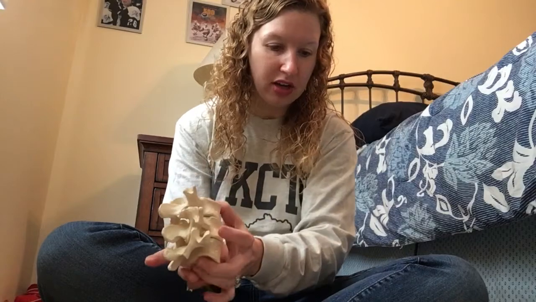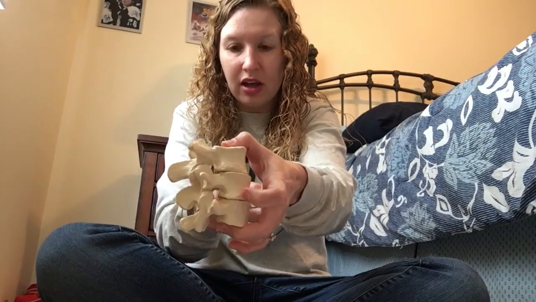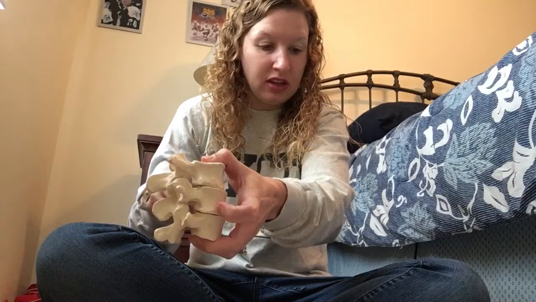All right, so these are 3 lumbar vertebrae, and they're all stacked on top of each other. What you have here is your intervertebral foramen, and that would be this opening. There's an opening between each set of vertebrae, and there's a hole, you can see it right here. This is where the nerves come in and out. This is where the spinal nerves pass through.